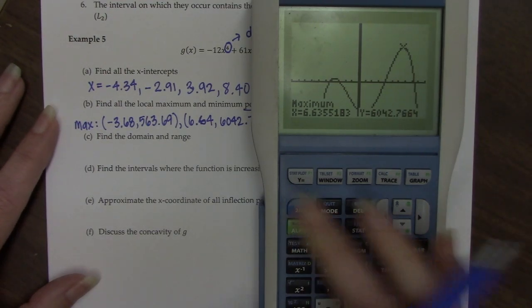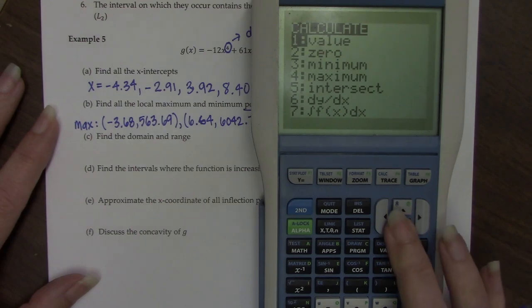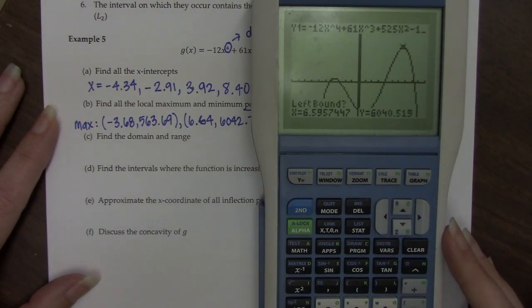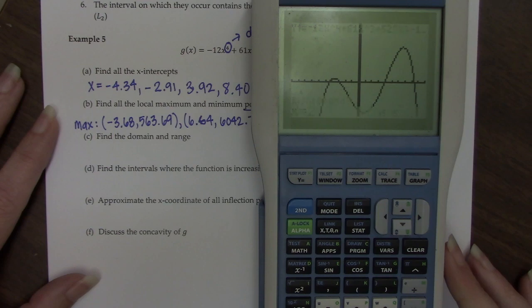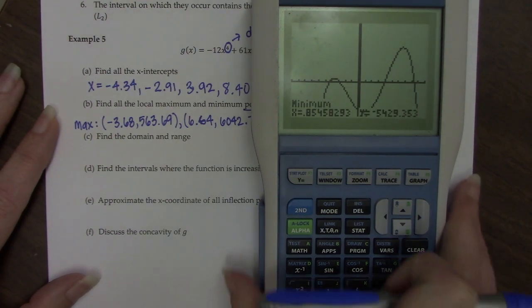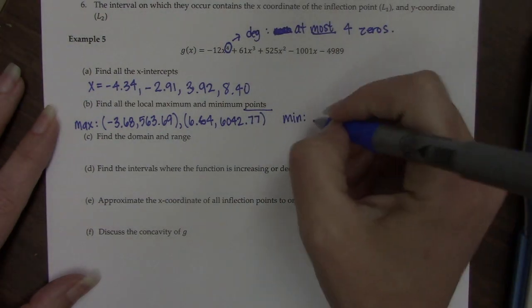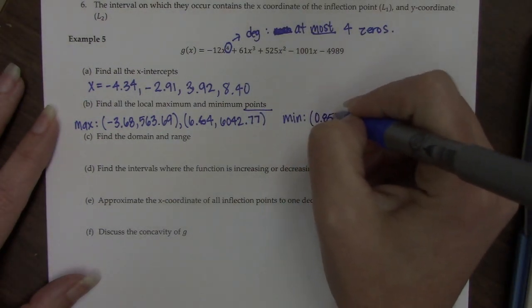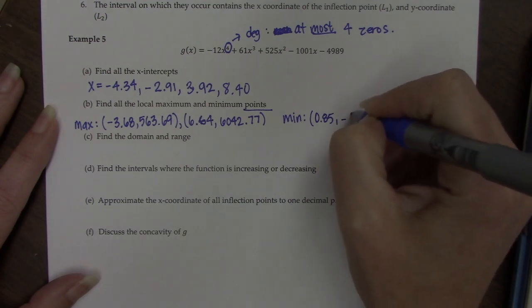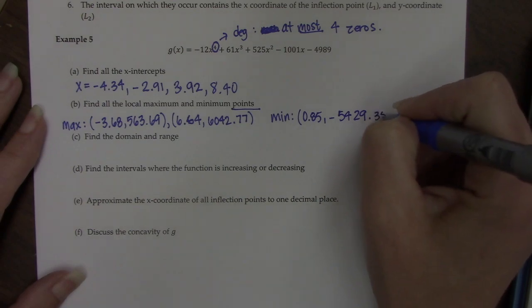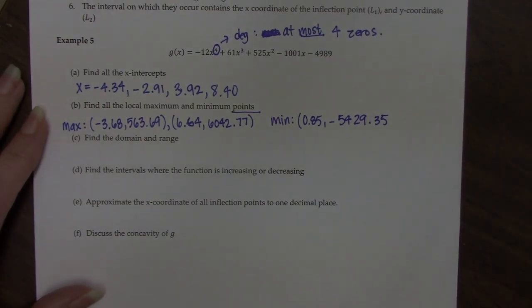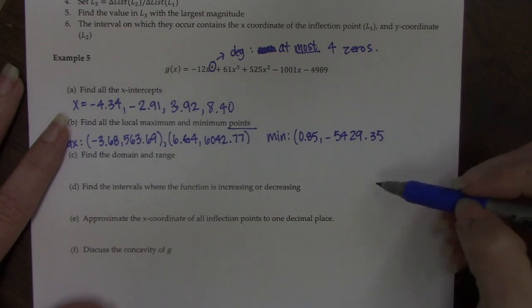Now there's also going to be a local minimum because this graph has to turn again, right, to get back up here. So we're going to go to second, calc, minimum. And I'm going to grab, let's say, negative 2 over to positive 2 should get it done. And we have a minimum at 0.85 and a y value of negative 5429.35.